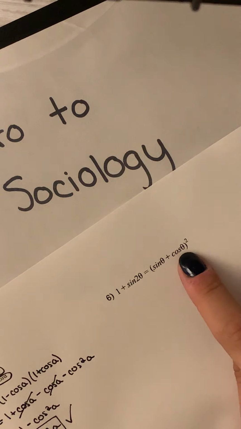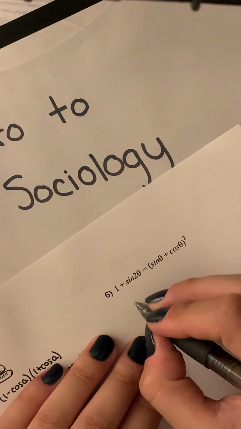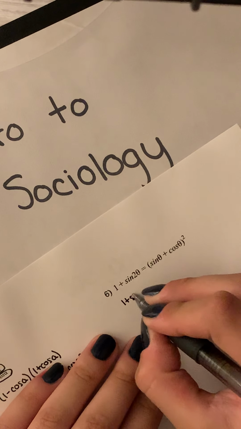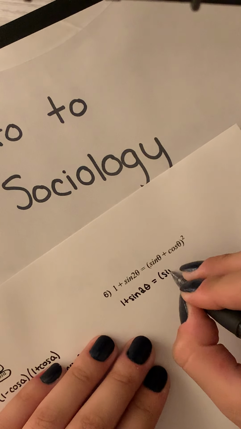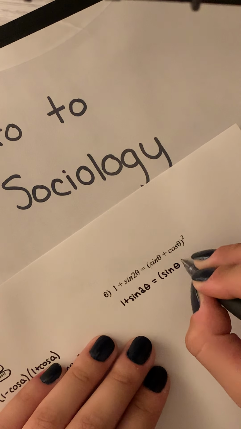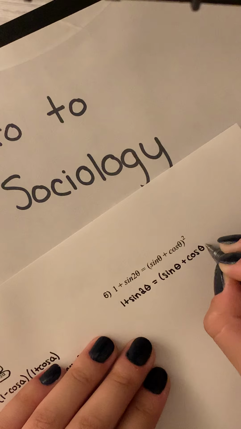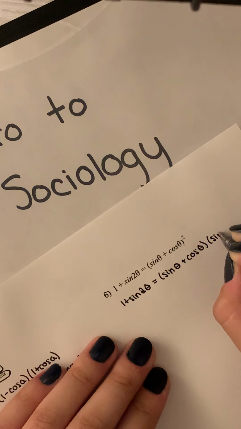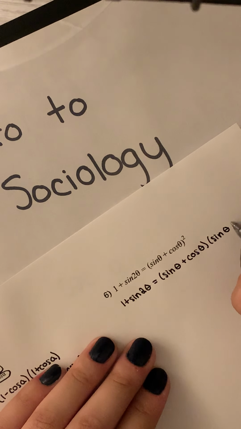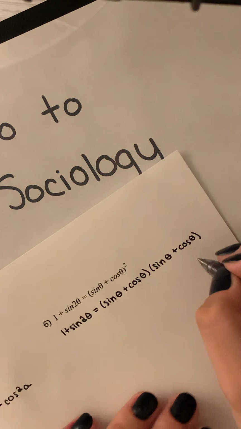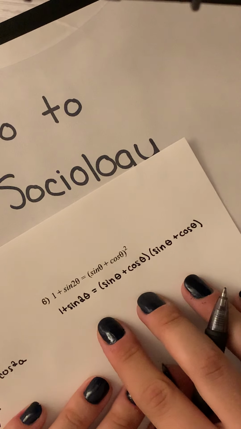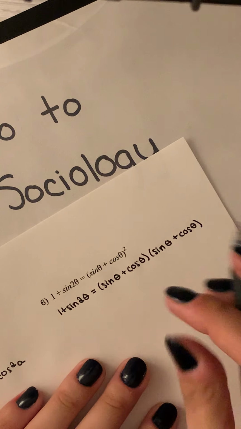Looking at problem number 6, the thing that immediately draws my attention is this squared term in parentheses over here, so I'm going to start working with that. Copy down our left side. I'm going to write out the term. And I'm going to distribute.